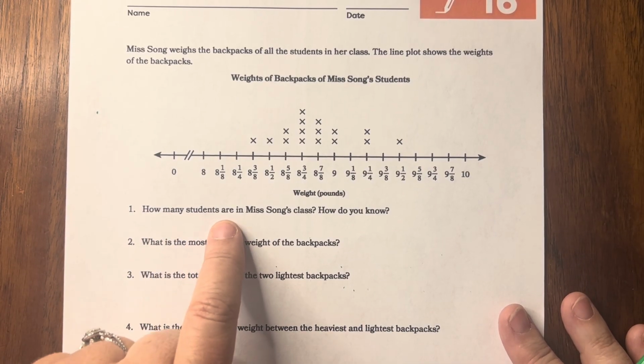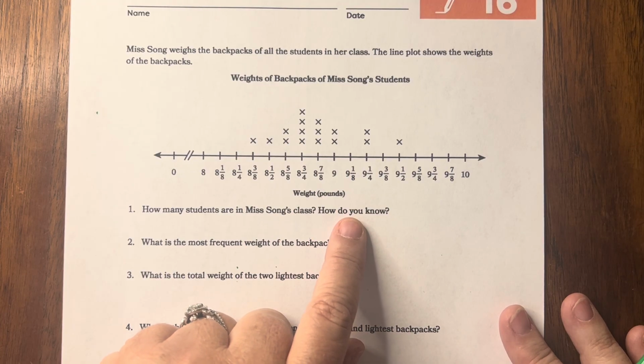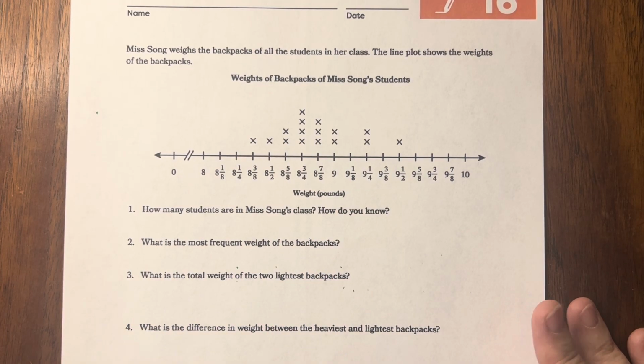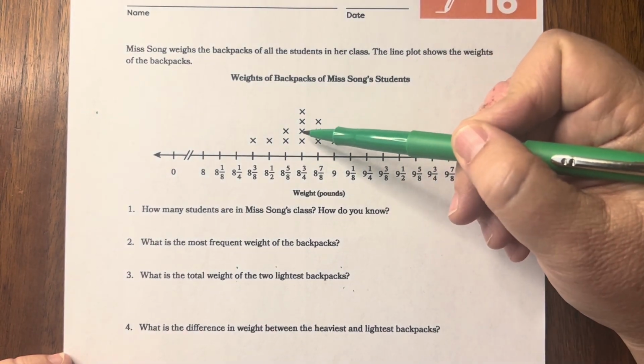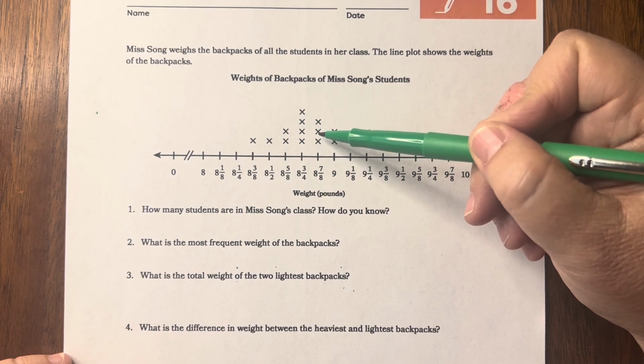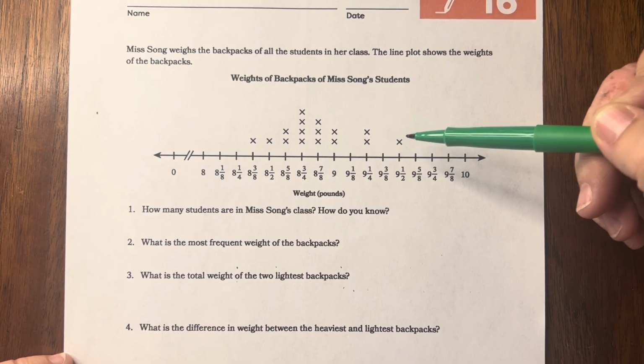How many students are in Miss Song's class? How do you know? So what would we do to find that out? We're going to count the X's, right? Because each X represents a student in her class. So let's count them. 1, 2, 3, 4, 5, 6, 7, 8, 9, 10, 11, 12, 13, 14, 15, 16.